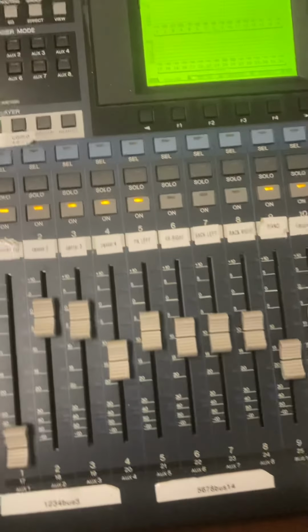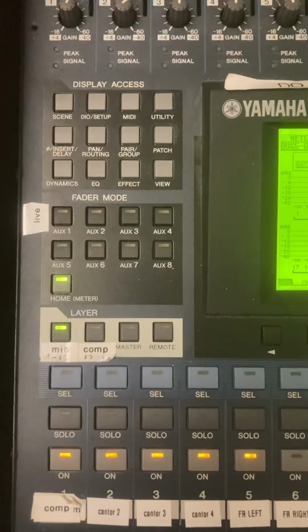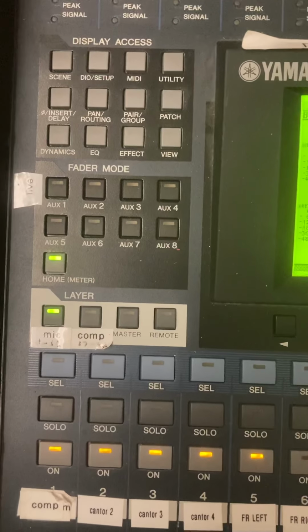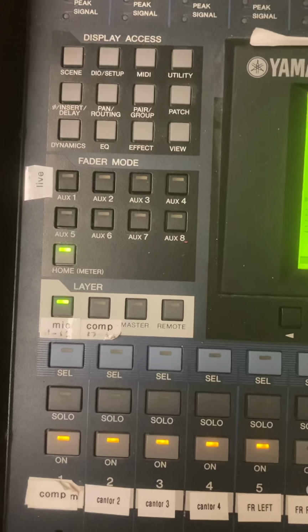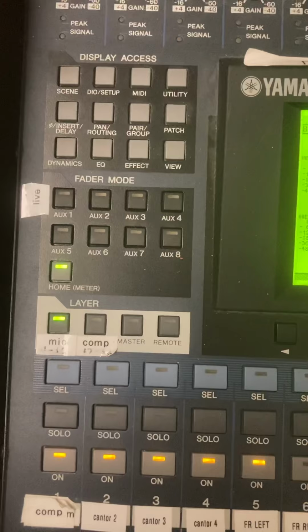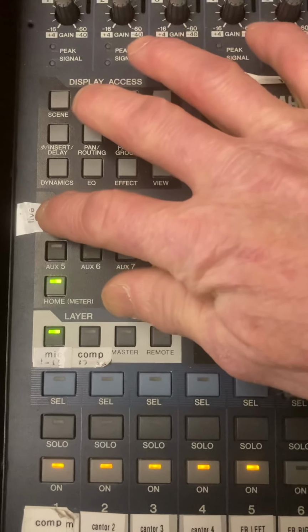The other thing you need to know about is up in the left-hand side of the screen. It's called fader mode. The light that's on is home. That's showing you what is happening in the church. Up in the left-hand side, there's one that's called live. That controls the sound for the live stream.